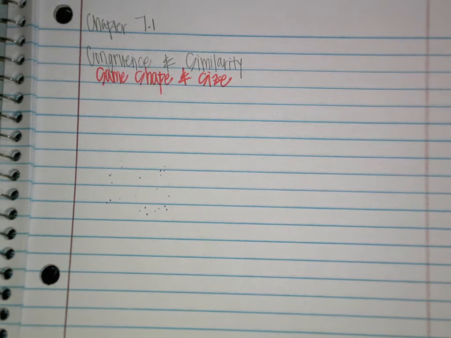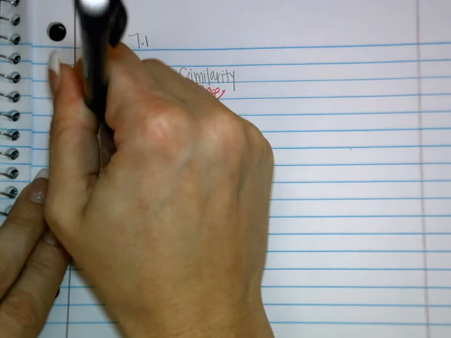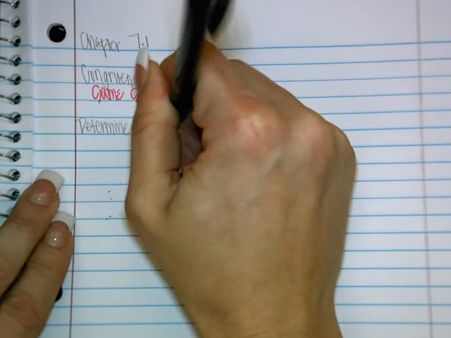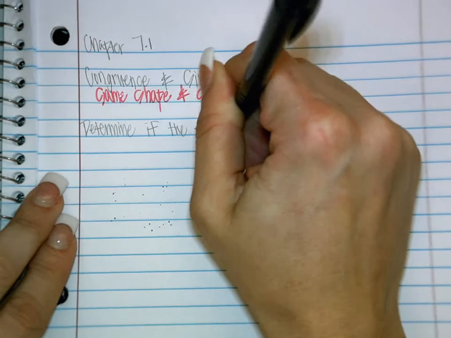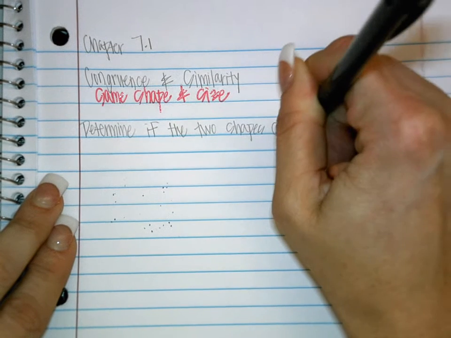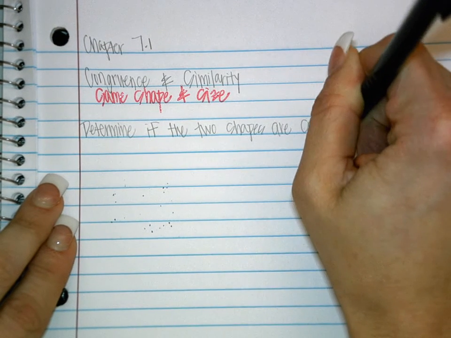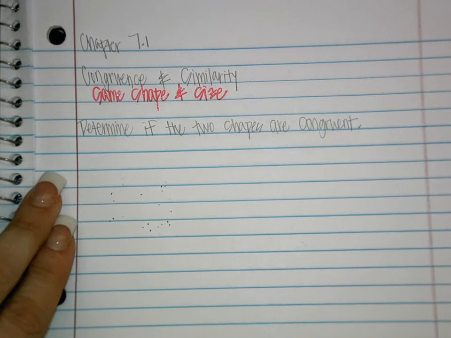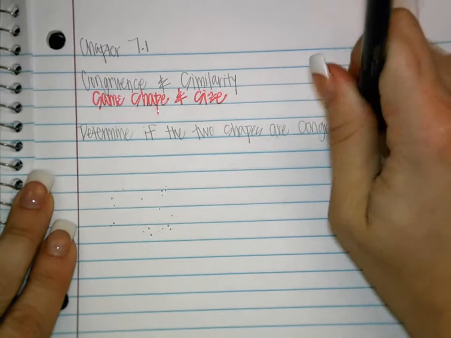Okay, so first thing we're going to go over today is I would like you to determine if the two shapes are congruent. Determine if the two shapes are congruent. Sorry, I shouldn't have put a period there.